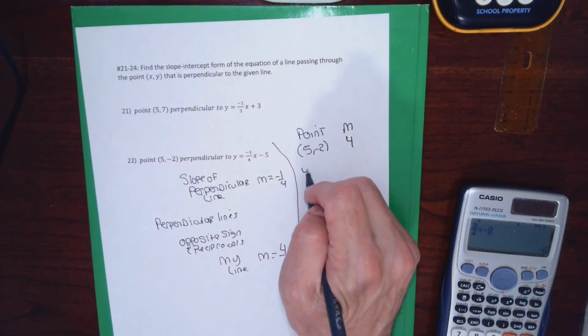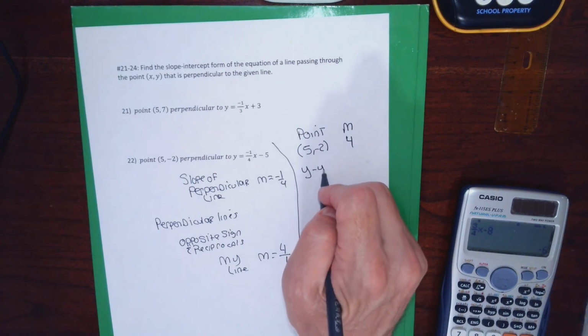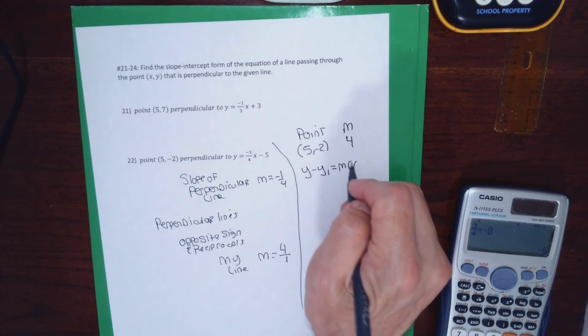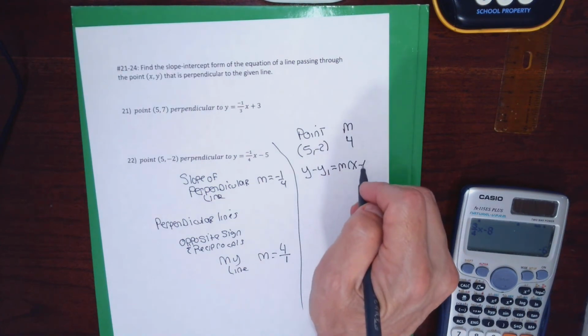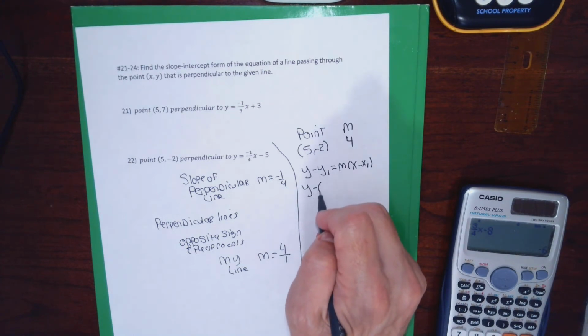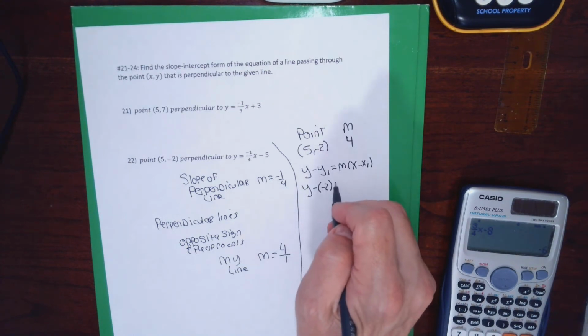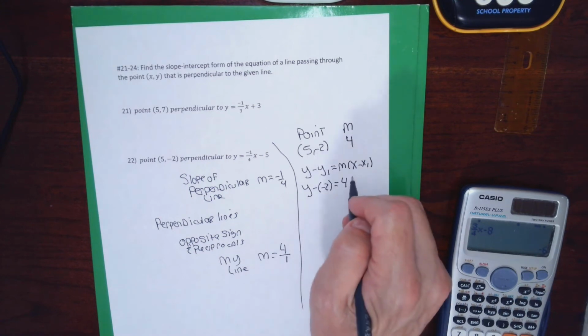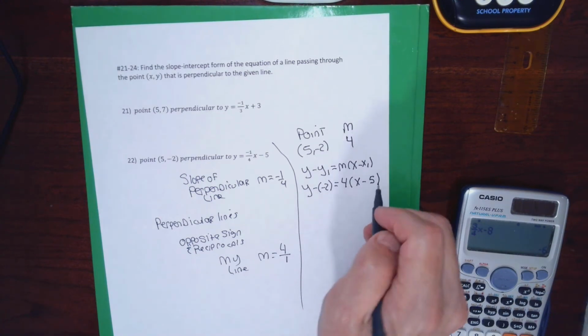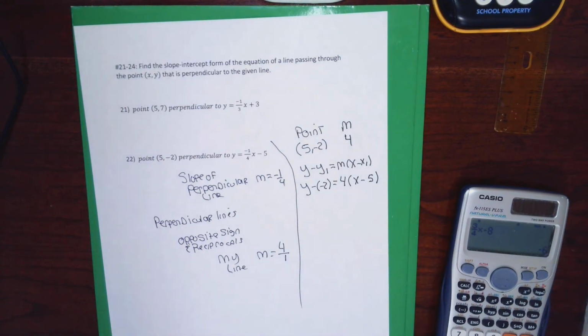Now I'm just going to continue using my strategy of the formula y minus y1 equals m times x minus x1, because that's the strategy most students do best with, even though they might think they like the y equals mx plus b approach. Realistically, this is the money approach.